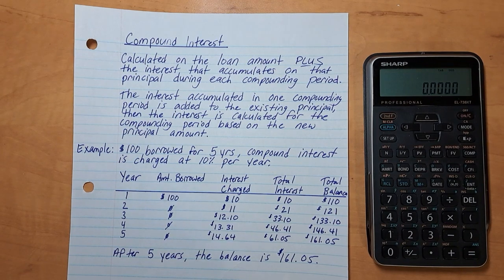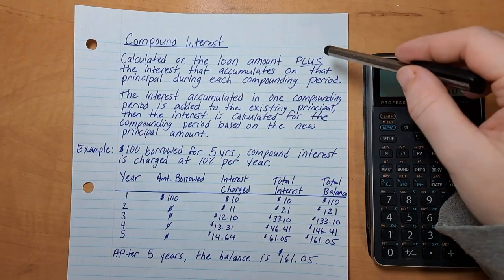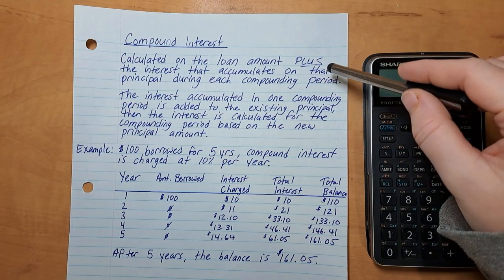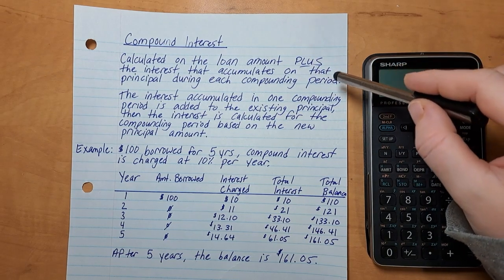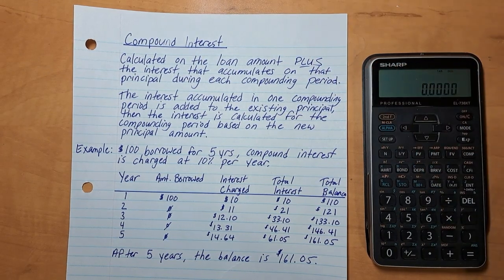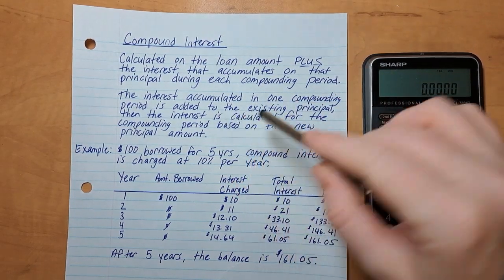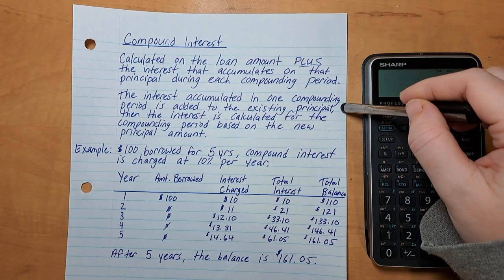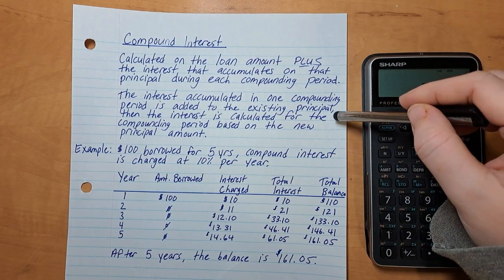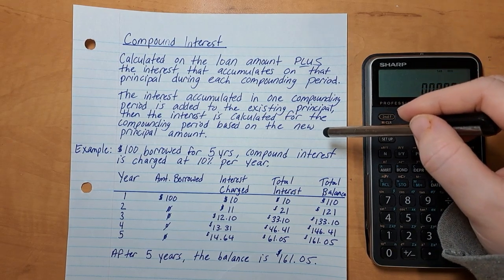Compound interest. Compound interest is calculated on the loan amount plus the interest that accumulates on that principal during each compounding period. Okay, so it's the interest accumulated in one compounding period. It is added to the existing principal. Then the interest is calculated for the new compounding period based on the new principal amount.